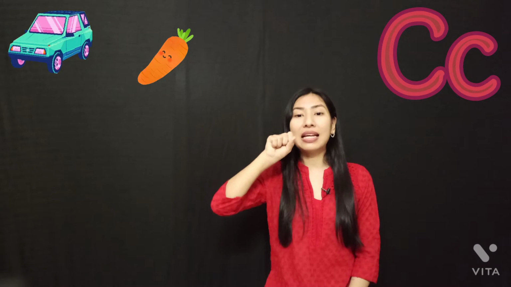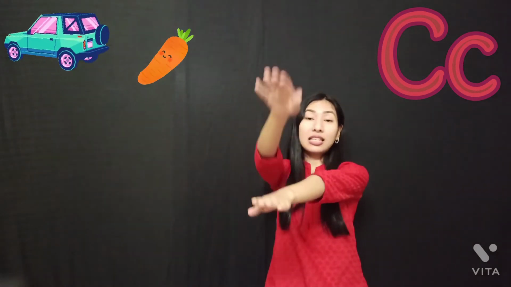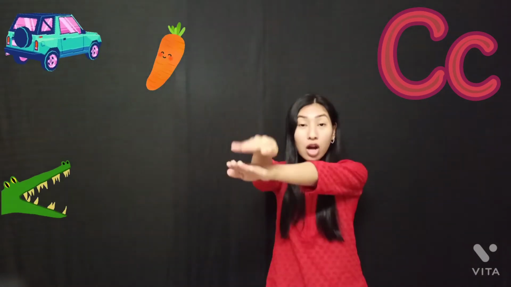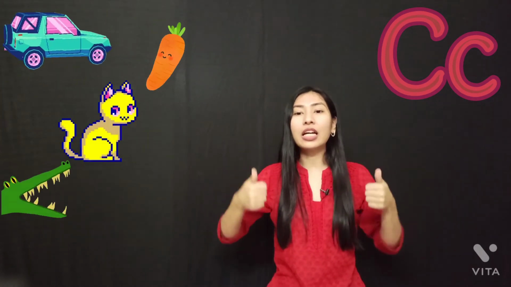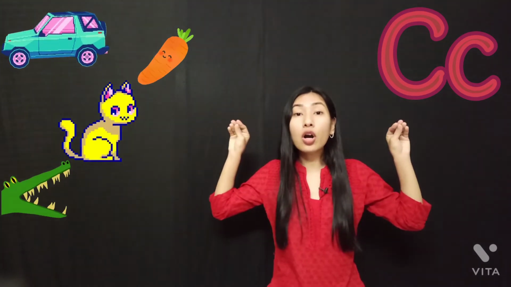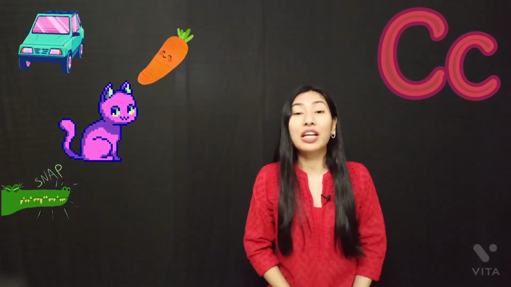C is for car. C is for carrot. C is for crocodile. C is for cat. Very good. Two more. C is for crab. C is for crayon. Very good.